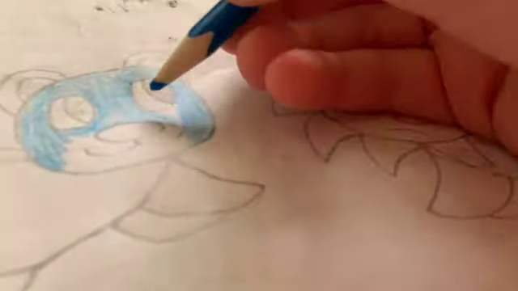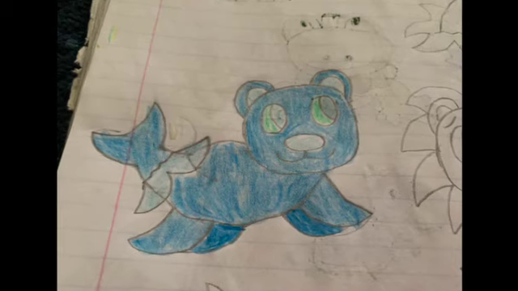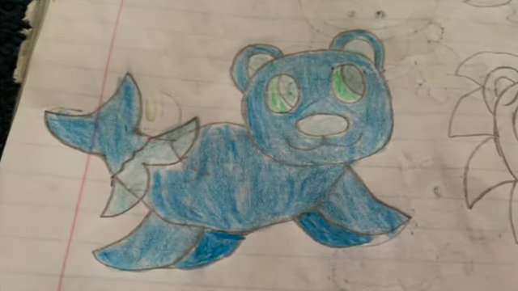And now we're coloring in a little blue color, a little blue variant. We're just coloring in a little blue. We're coloring in blue, and more blue, and there we go! There's the blue variant! Looks pretty cool.